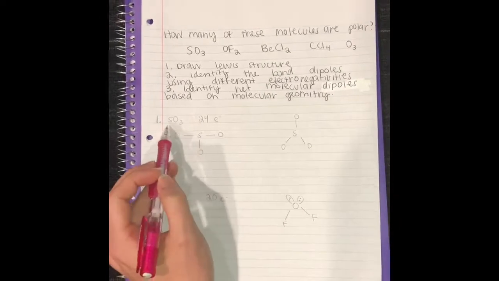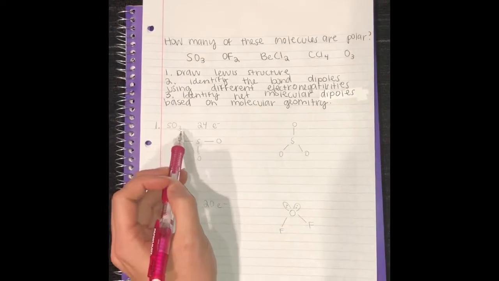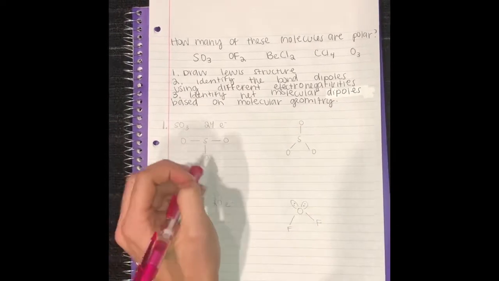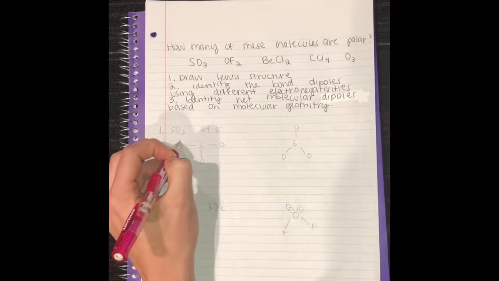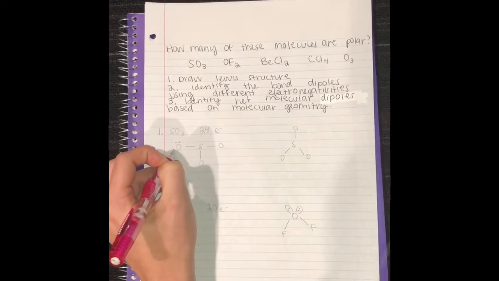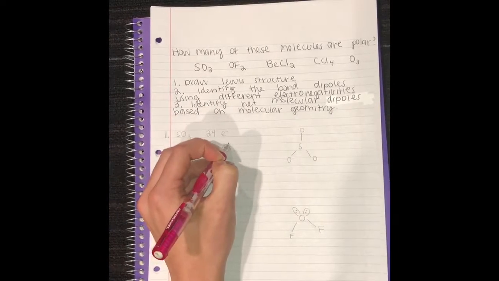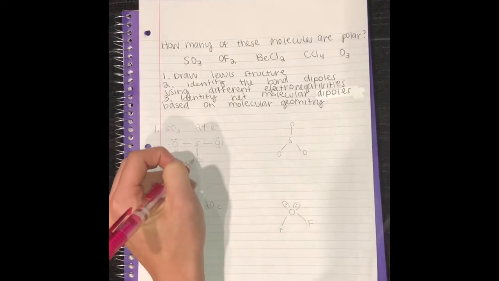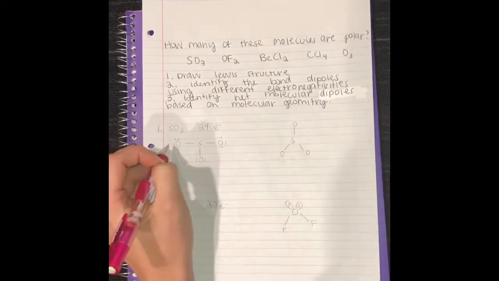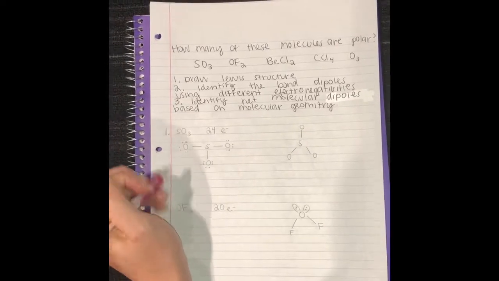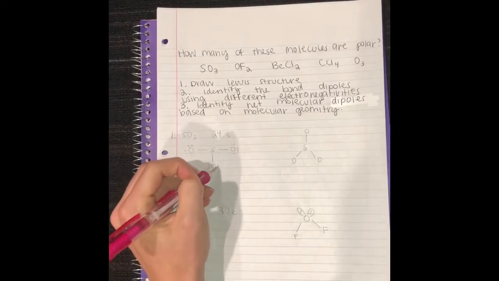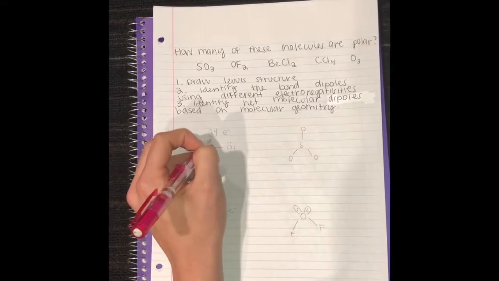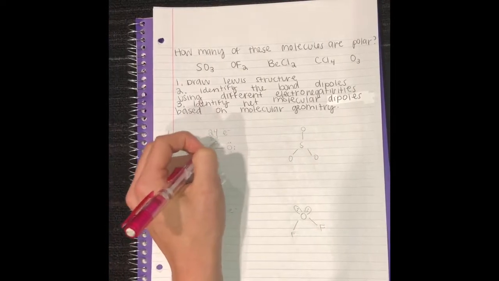So first we have SO3, and in SO3 there are 24 electrons. So we're going to first fill up the oxygen octets that are on the outside. So now that all the oxygen octets are full, there are 2, 4, 6, 8, 10, 12, 14, 16, 18, 20, 22, 24. And we're going to subtract that from the total electrons, and that gives us 0.